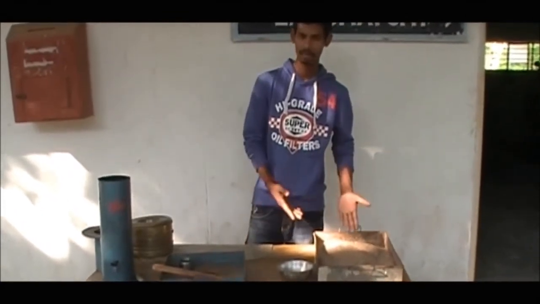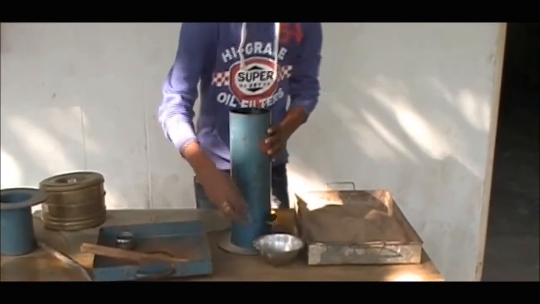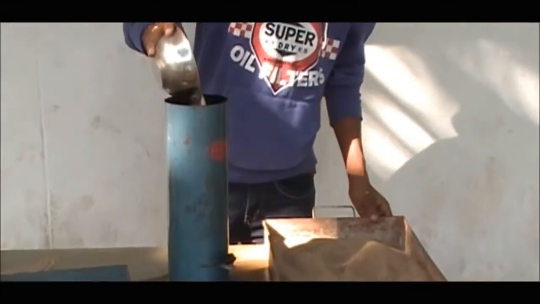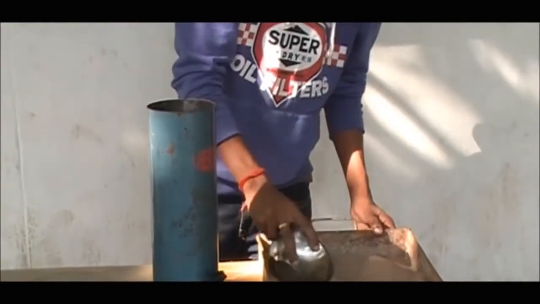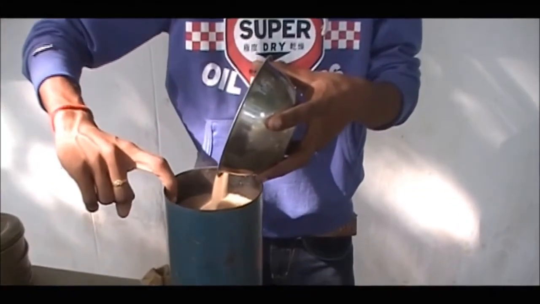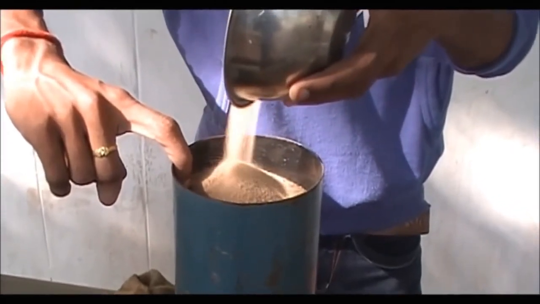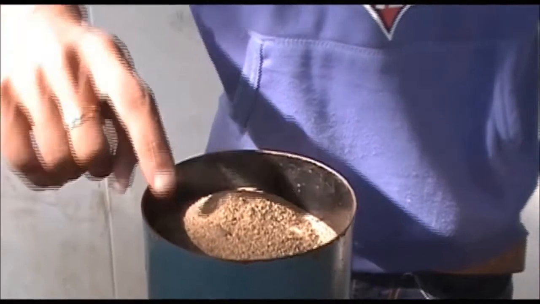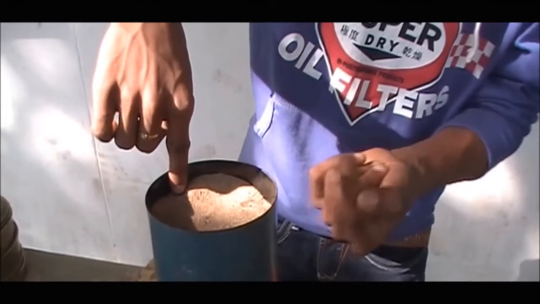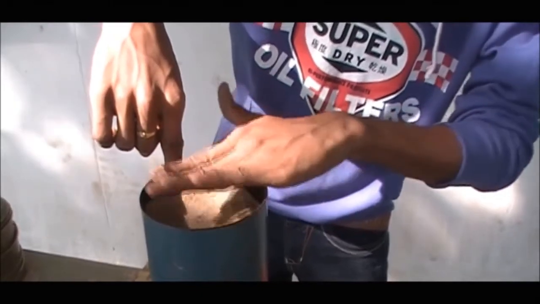We are going to use this sand for the experiment. Fill the sand pouring cylinder with sand. Level the surface. Fill the sand pouring cylinder by leaving 10 mm from its top.